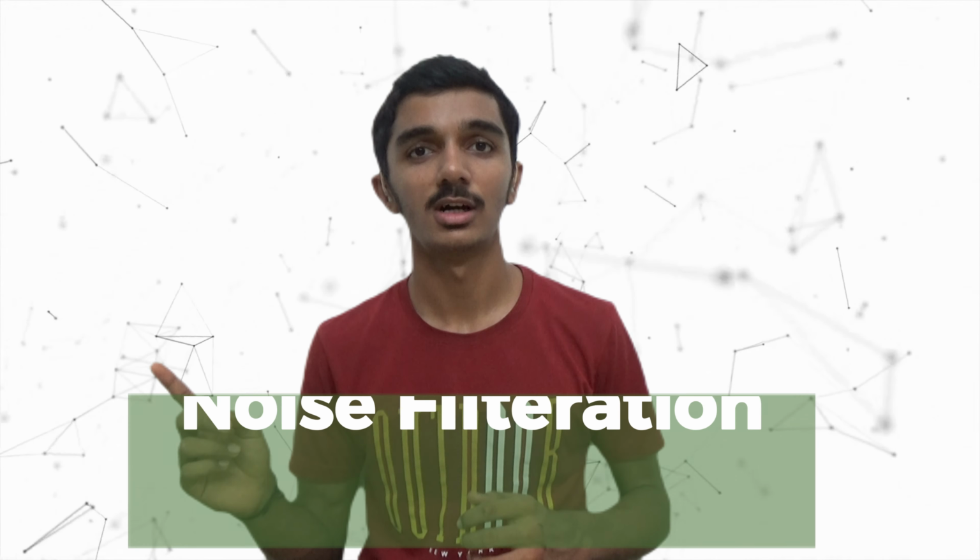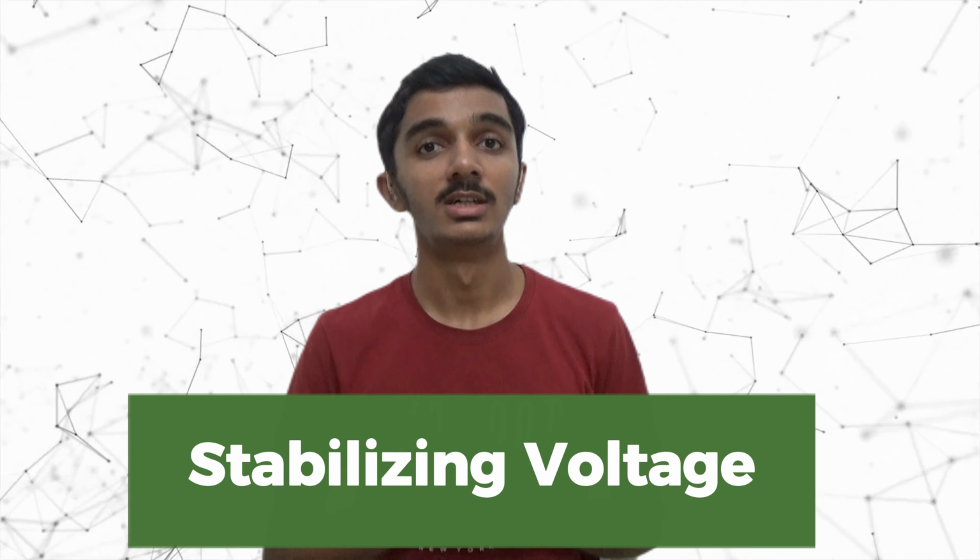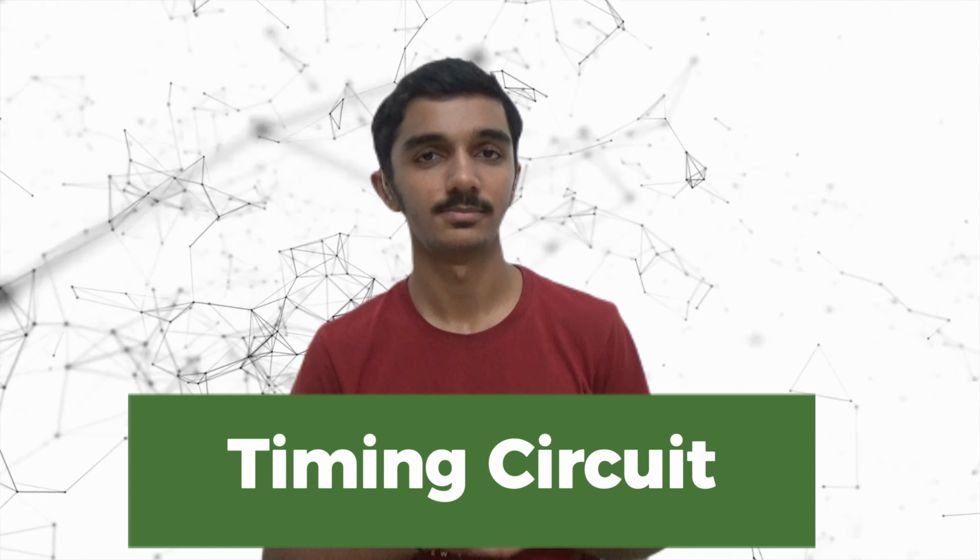There are 3 main purposes of ceramic capacitor. Number 1, noise filtration. A ceramic capacitor is used to filter the high frequency noise. Number 2, stabilizing voltage. A ceramic capacitor is used to reduce the voltage fluctuation. Number 3, timing circuit. A ceramic capacitor is used to control the precise time interval in oscillator, clocks and function generators. The ceramic capacitors are mostly used in signal processing.